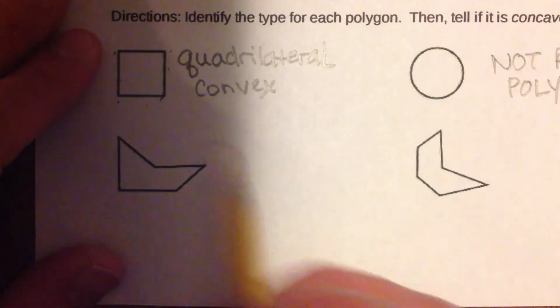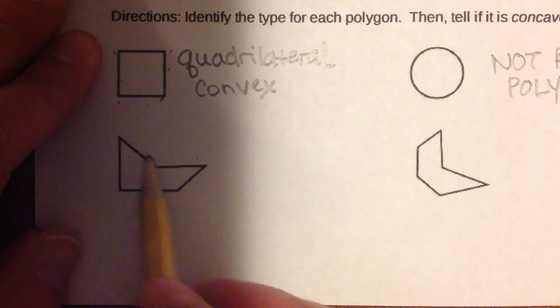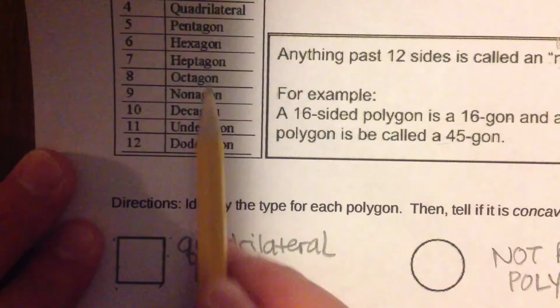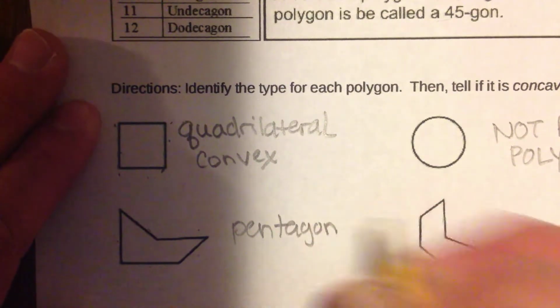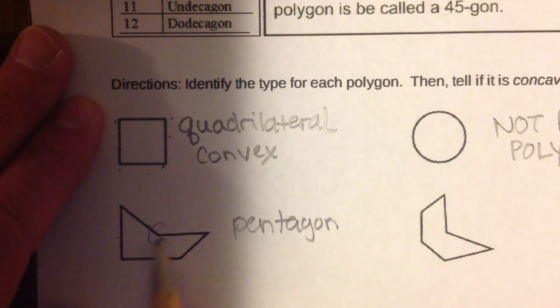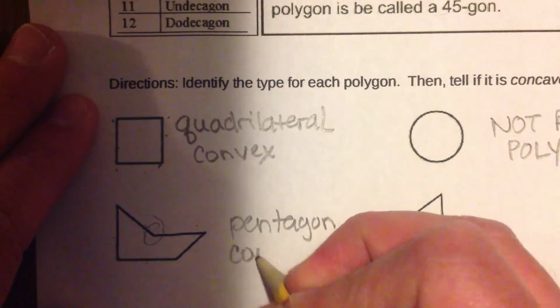The next example, we're going to count our number of sides: 1, 2, 3, 4, 5. Looking at our chart, a 5-sided shape is a pentagon. And because we have this little side right here that's pointing in, we call that a concave.